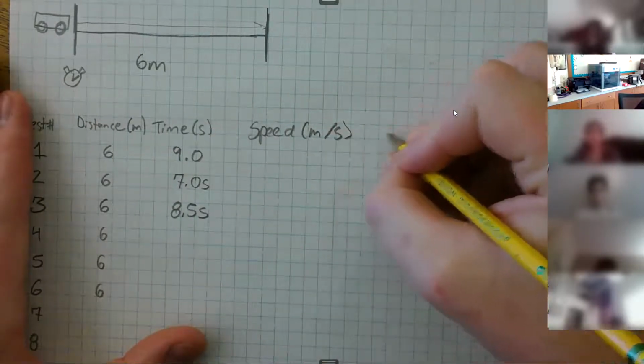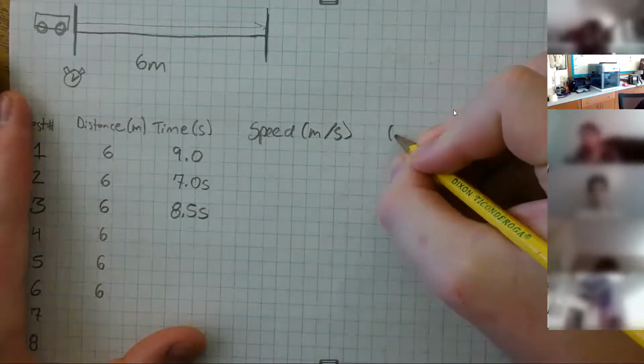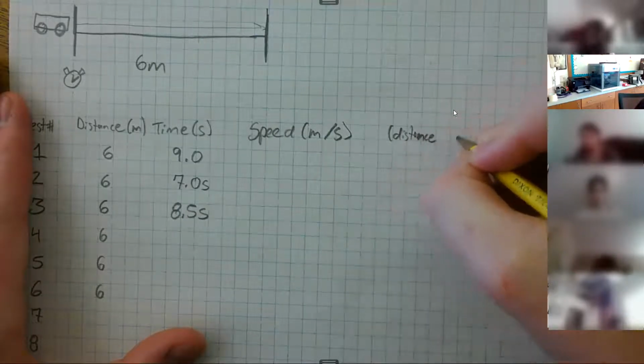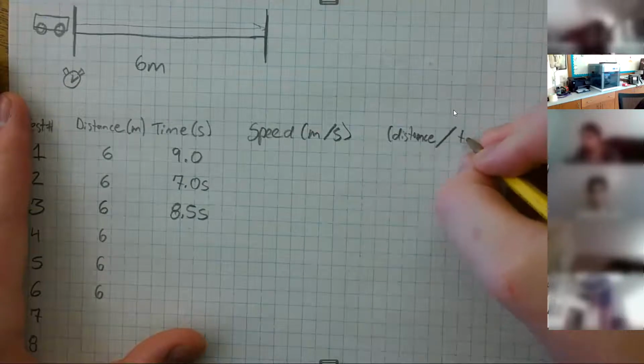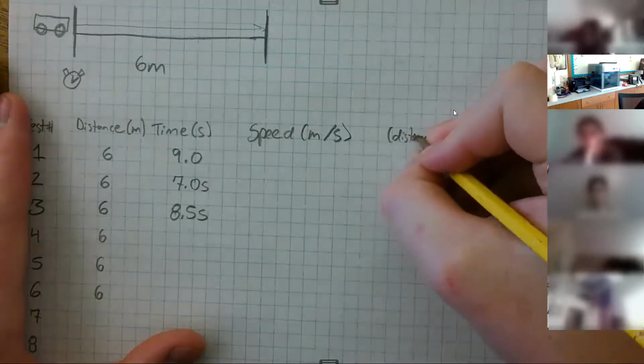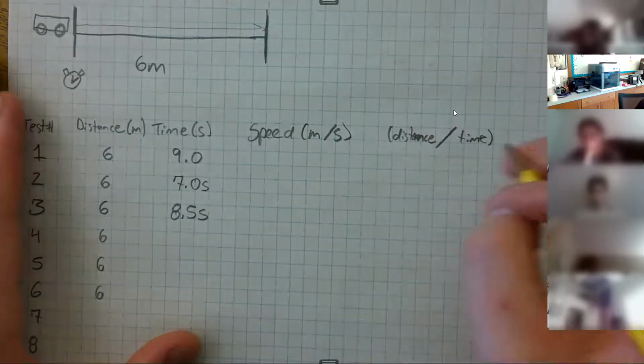Here, I'm going to just make a note here. Distance over time. Good. Distance over time.